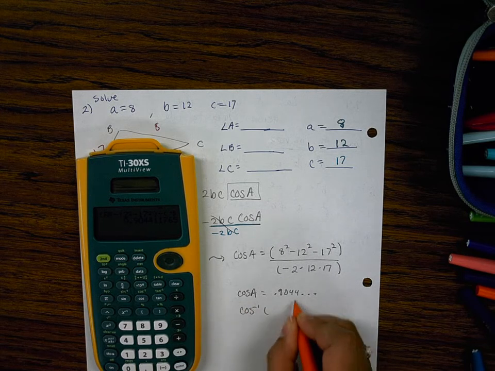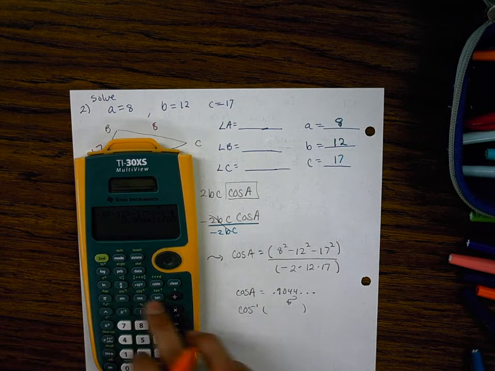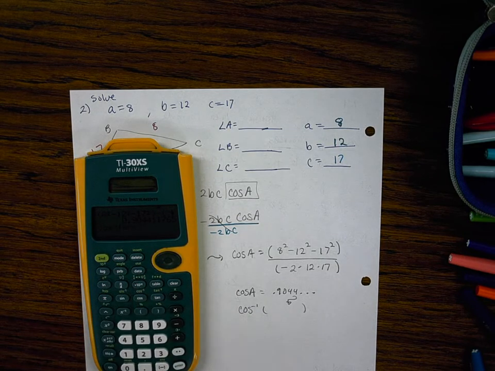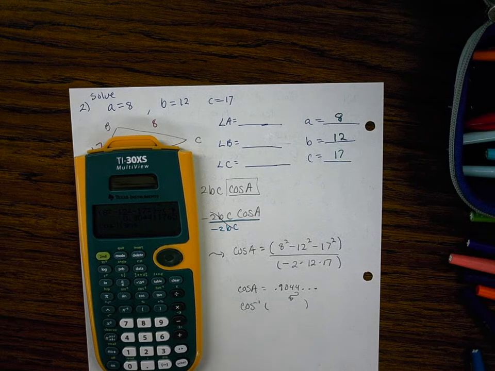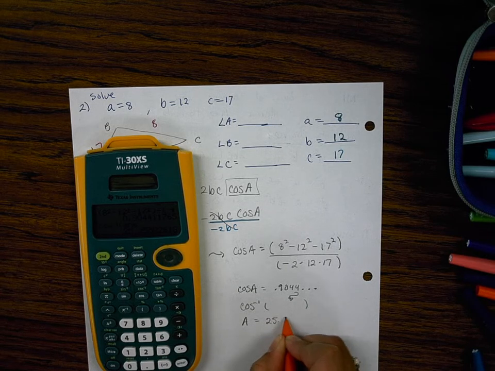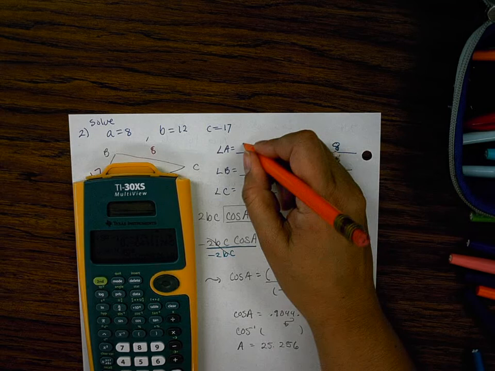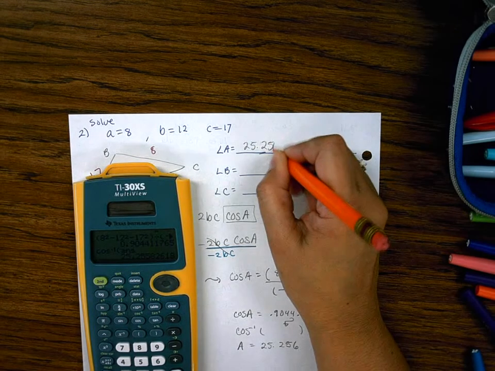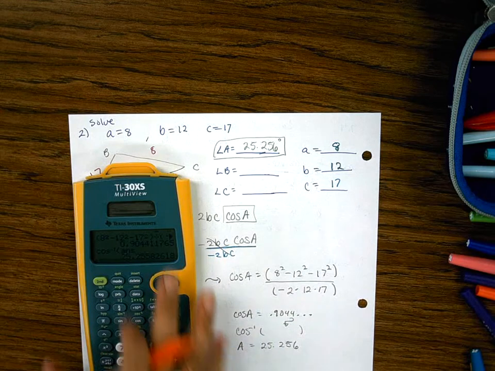I'm not going to write the whole thing down. We do the inverse of that number. All right, so you do second cosine, second answer, to do the inverse of the last number, and that is angle A equals 25.256 degrees.